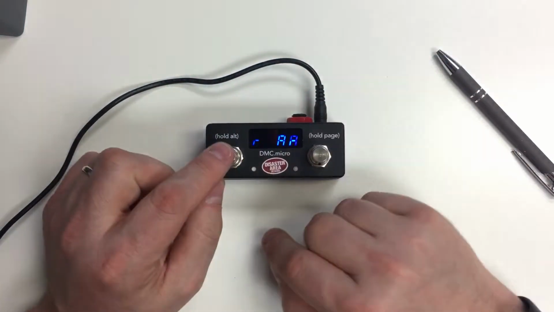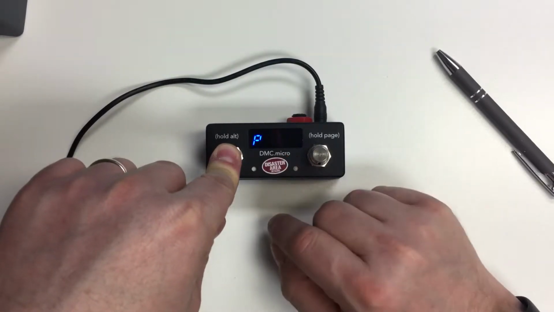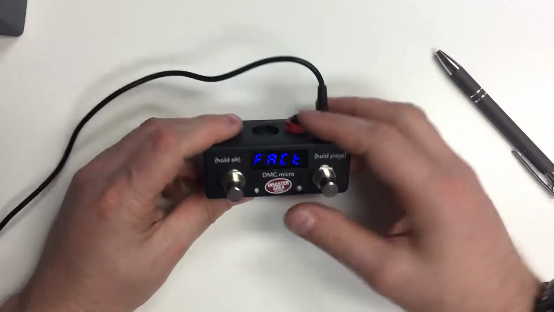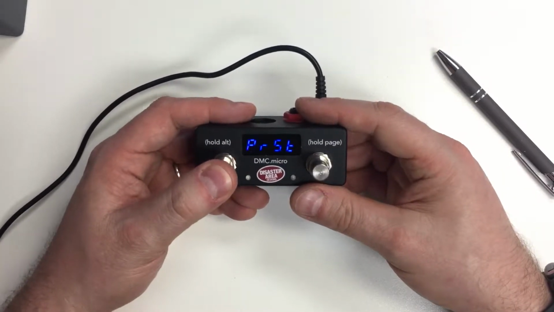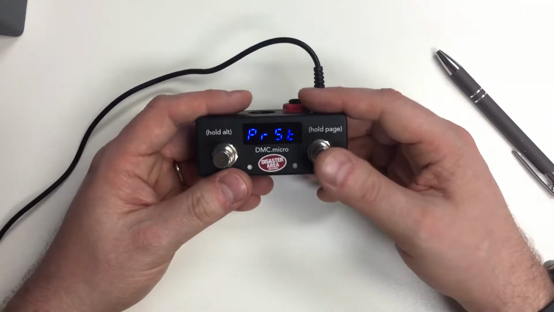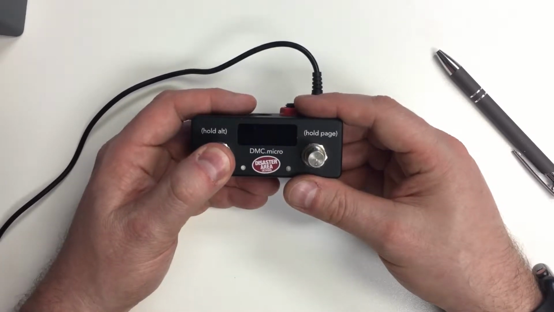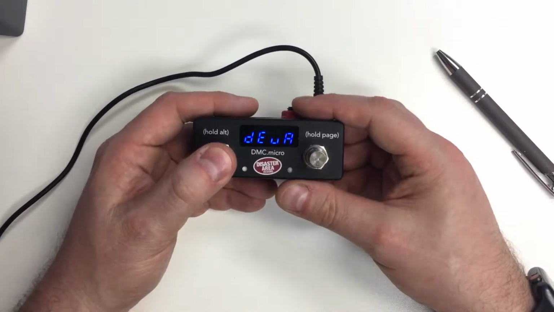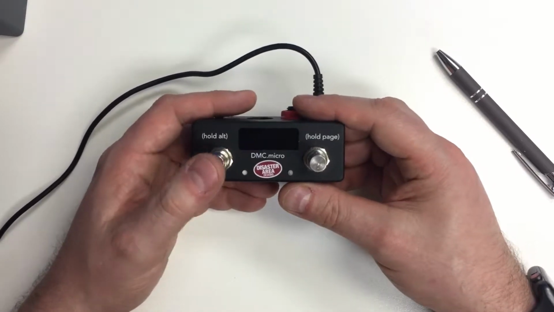So when the display is scrolling, hold the left foot switch to enter setup. When you see setup on the display, let go. Okay, so we're going to go in and look at a few of these things here, but we're not going to mess with them. So here's our preset channel. Leave all that alone. So dev. We want to set this to dev A, which it should be by default. And then we're going to go to dev A, and we're going to set that to tensor.